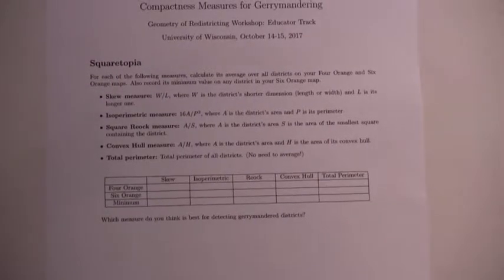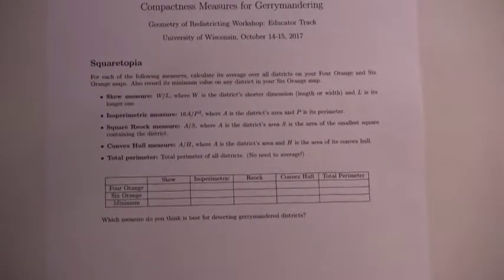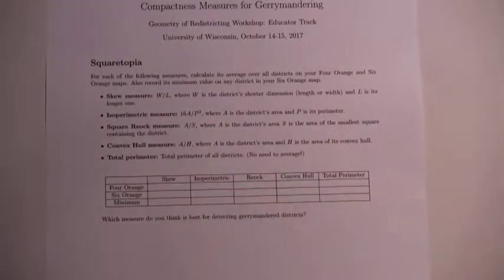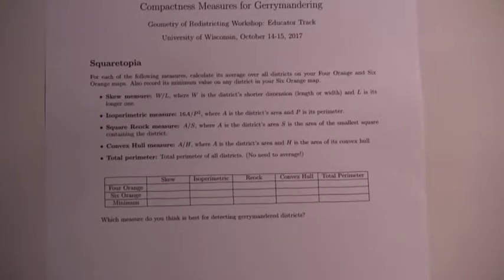Okay, so there's a couple different ways we can measure the weirdness of the shapes. Because you both said that in the district where Orange was winning, you had some unusual shapes. They give five different measures, and we're going to focus on the first three, just because we're not trying to do the entire exercise.